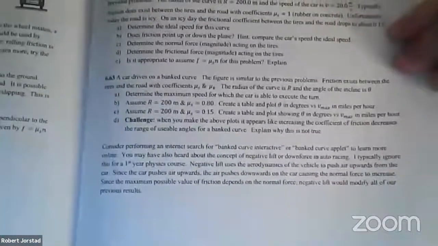Okay, 6.63. I'm going to pause for a second. Wait, wrong page. Oops, sorry. I'm zooming it up. 6.63. Sorry, I don't have that file open right now. So there it is, 6.63. All right. So hopefully you've got it in front of you there.